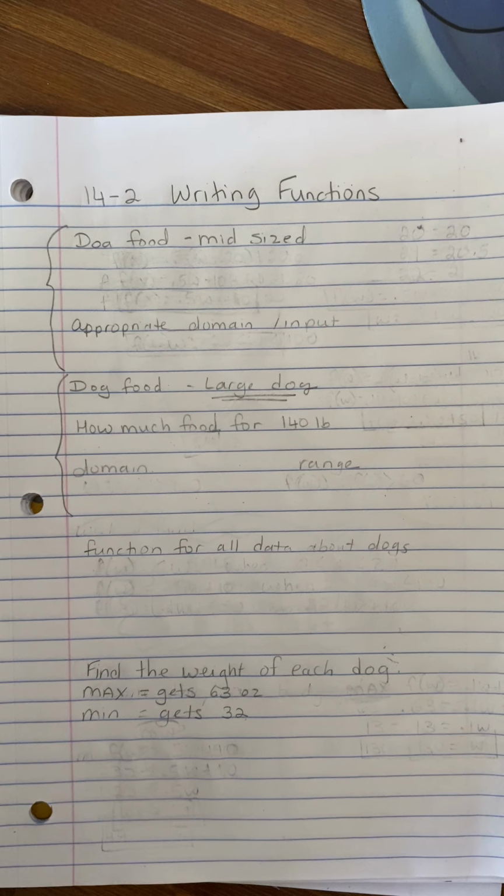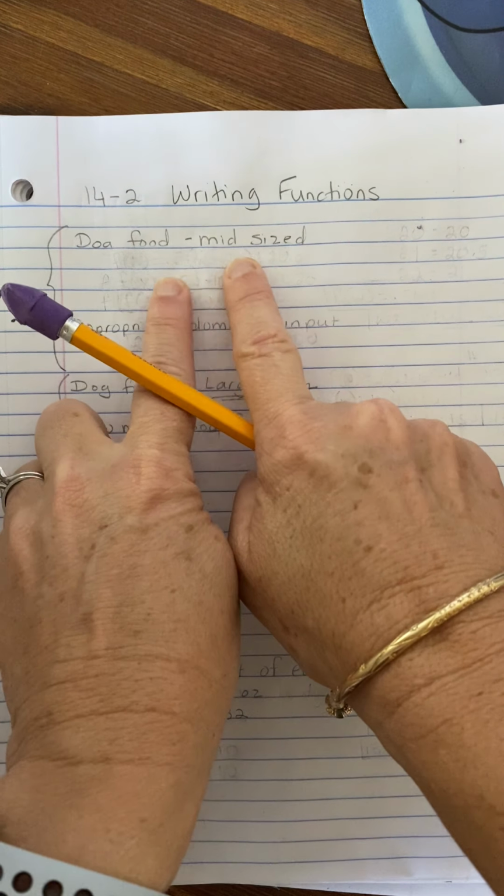If you remember, we were talking about the dog situation where this lady was working in a pound, and people were bringing their dogs, and then she would have to feed them. At first she thought, since a 3-pound dog got 3 ounces and a 10-pound dog got 10 ounces, that was the equation for all of the dogs. And then she realized that they had 3 different categories: small dogs, mid dogs, and large dogs according to their weight. And then she figured out how much she would have to feed each of those. So we're going to start back and talk about the mid-sized dog.